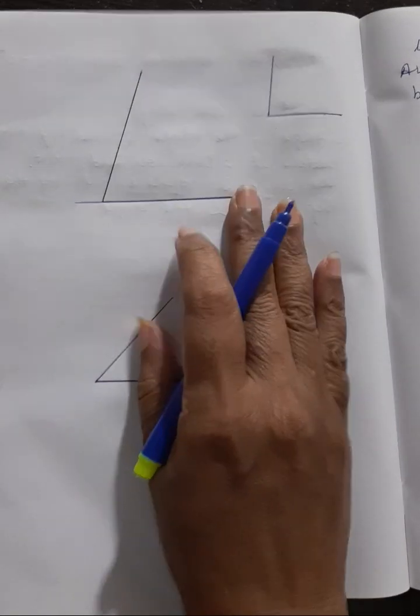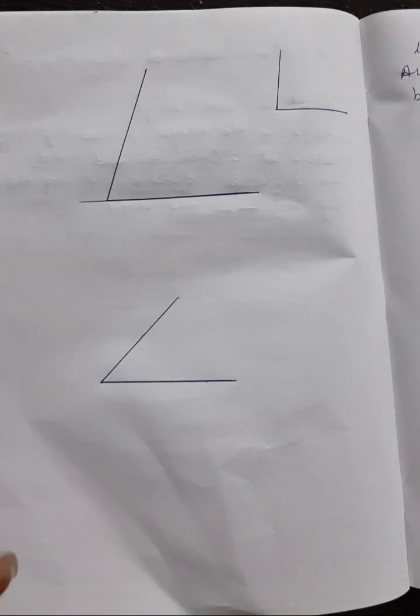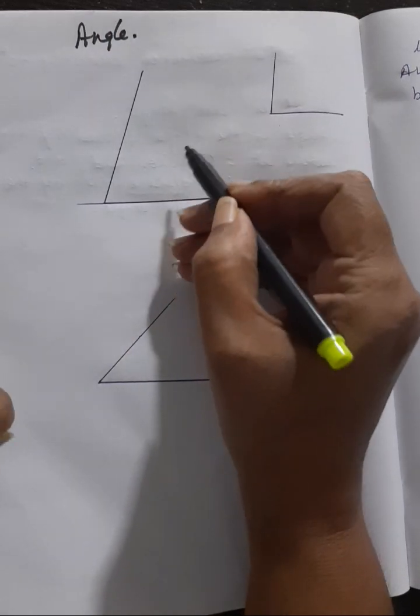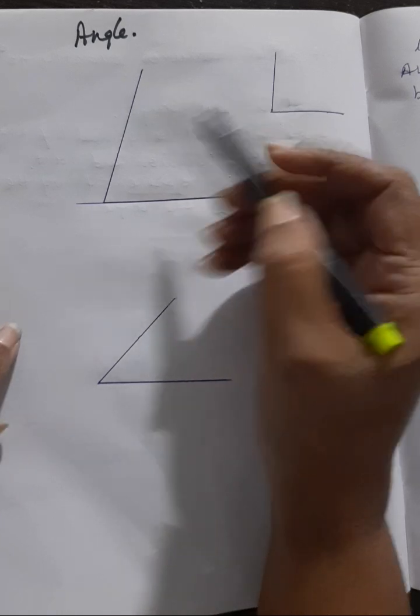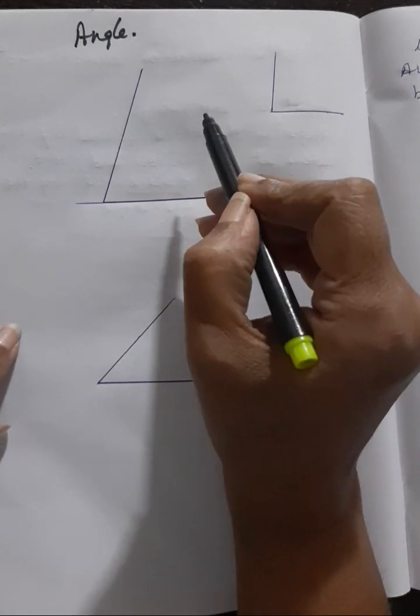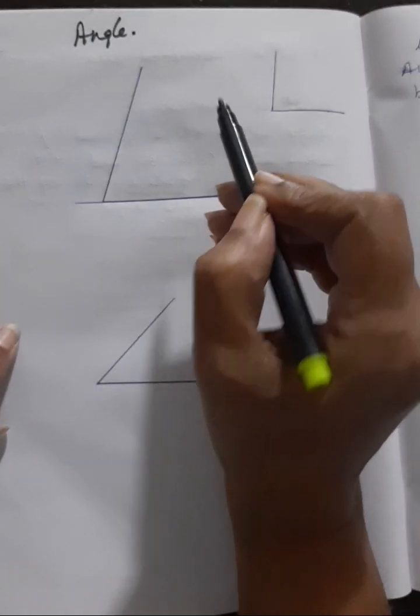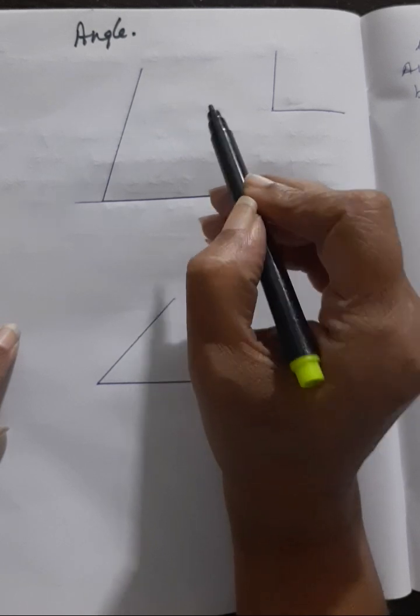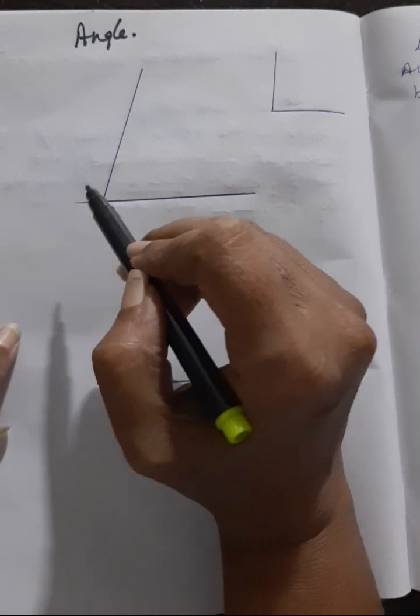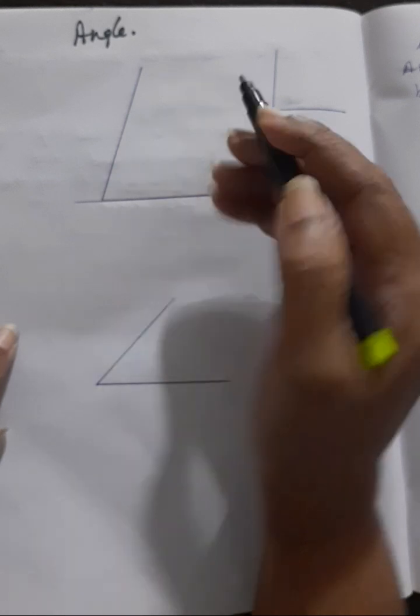Okay. Next one is definition of angle. What is an angle? So an angle is the shape formed by two rays meeting at common end point.